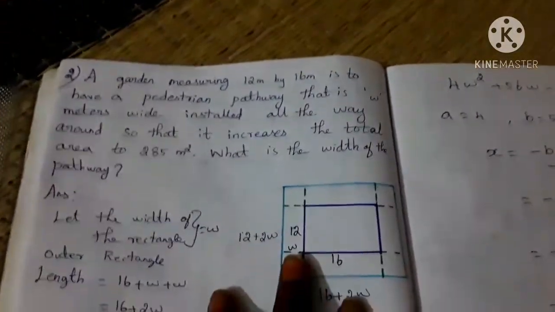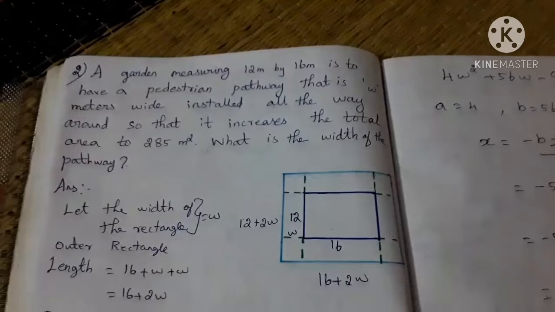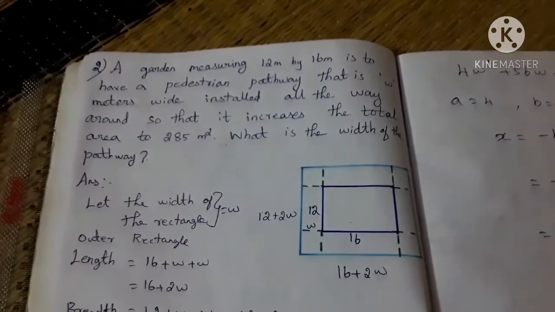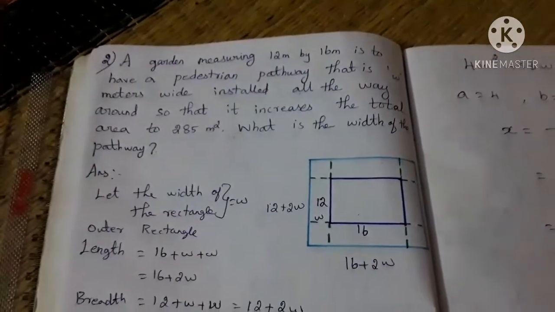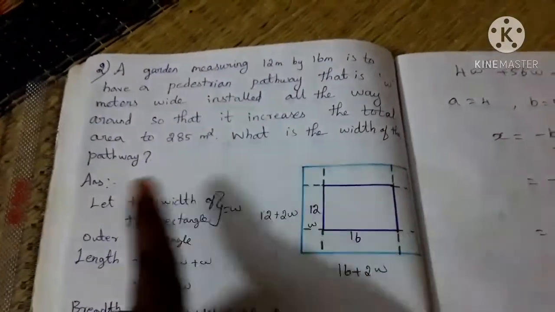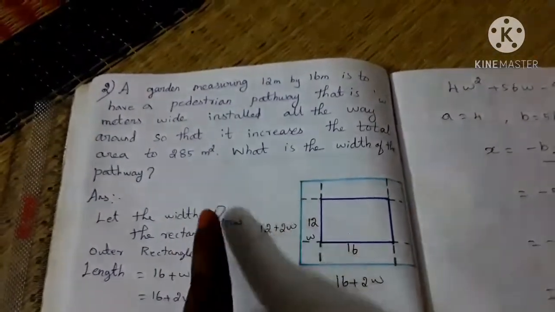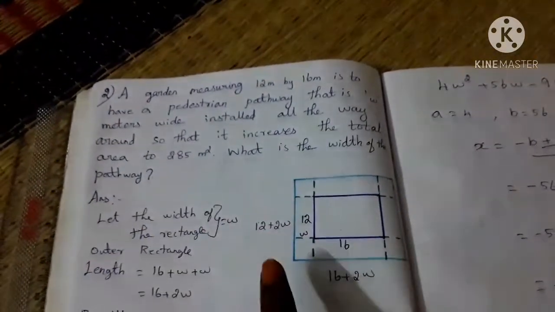Next, second question. A garden measuring 12 meters by 16 meters is to have a pedestrian path that is W meters wide installed all the way around it, so that it increases the total area to 285 square meters. What is the width of the pathway?